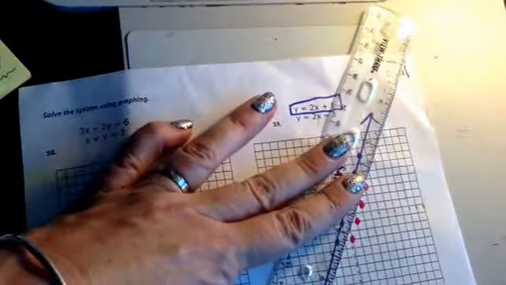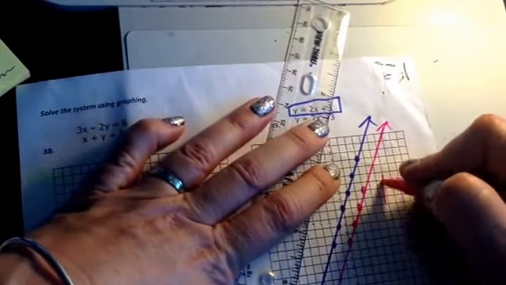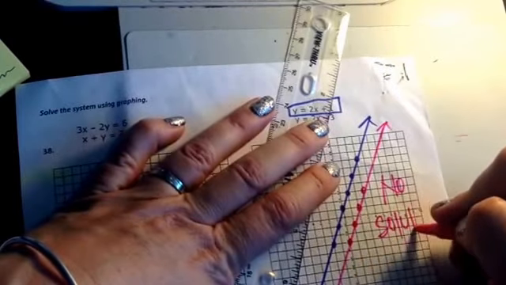I like these. Again, I started here because they were both in y equals. This one's going to start at negative 3. It's got the same slope. Up 2 to the right 1. Up 2 to the right 1. So what's the solution to this graph? Right. We have parallel lines. This system has no solution.